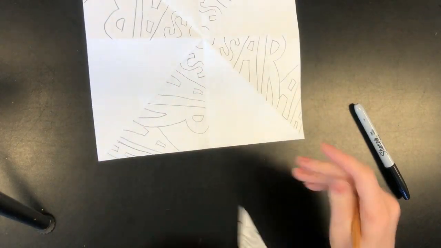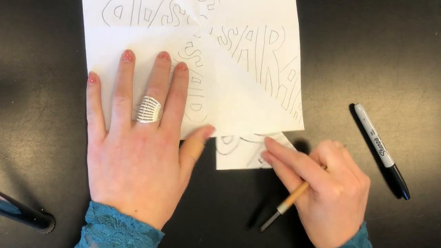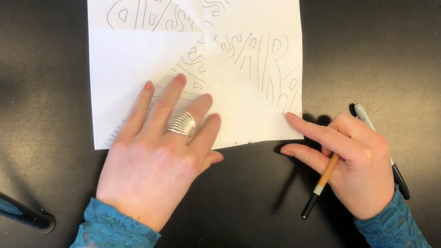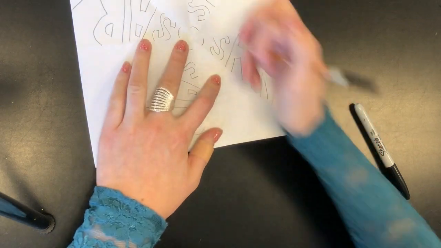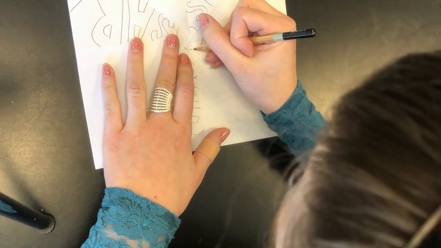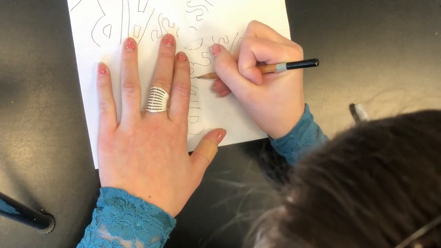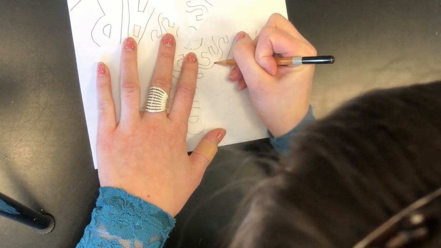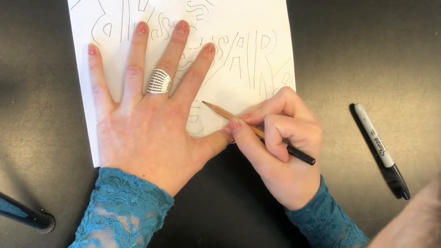So, to do the other side, did you see what I just did? I took my triangle and I flipped it over on the opposite side. And now I'm going to line it up to that triangle again. The better you line it up, the more accurate it is going to look and be. And then I'm tracing those letters. And the cool thing is starting to happen now, and I'm going to have to go back and fix it up a little.